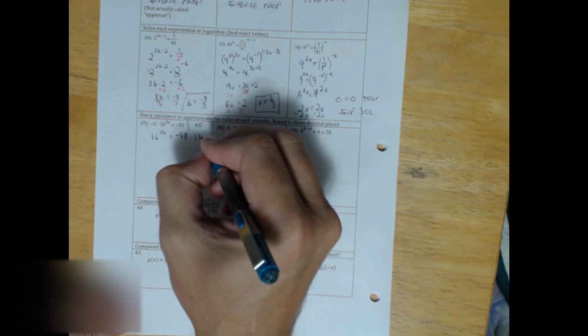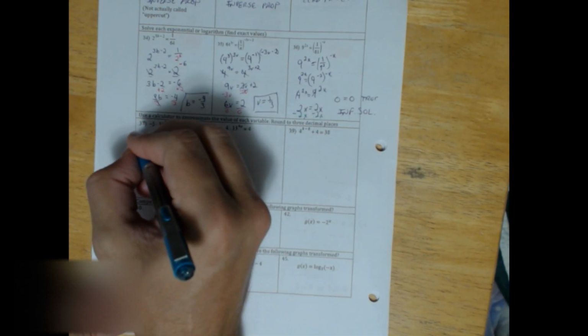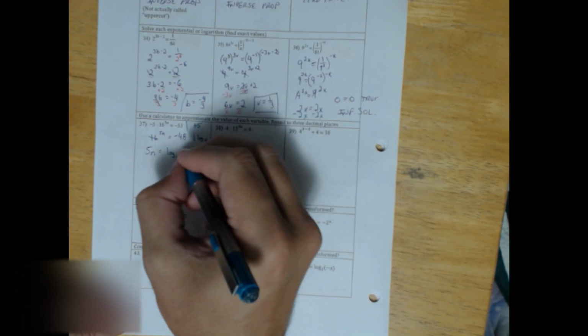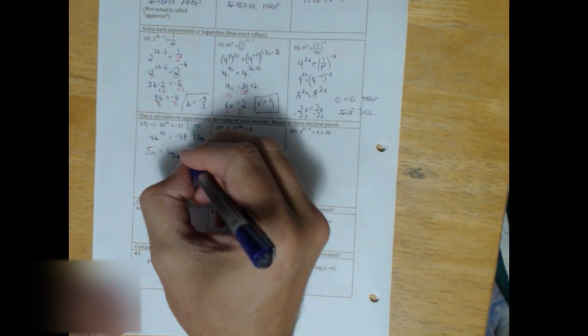Unfortunately, 48 is not a power of anything. So our next step is going to be to take the log base 16 of both sides. That would cancel off that one to give us 5n coming out of the power. And this side becomes log base 16 of negative 48.